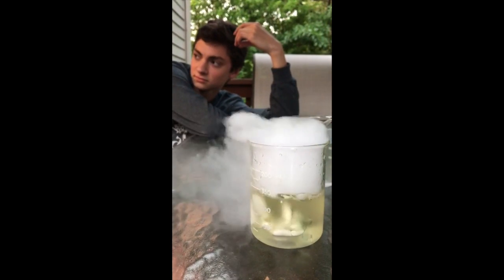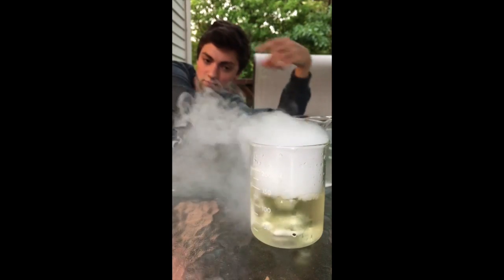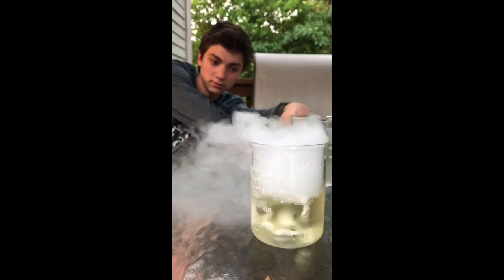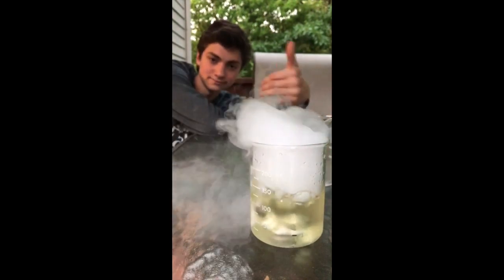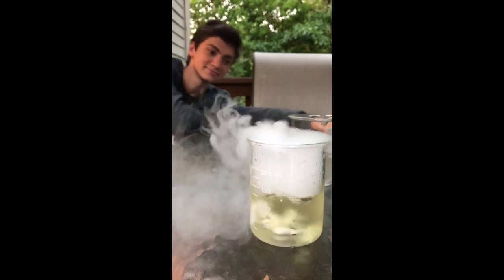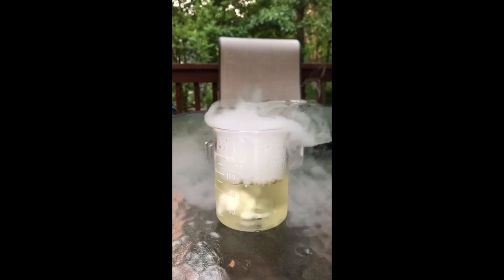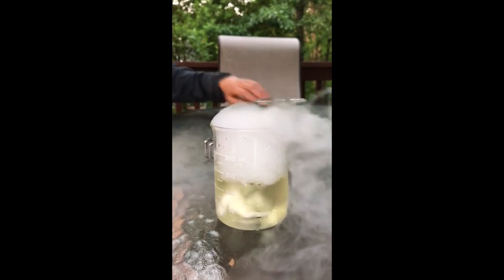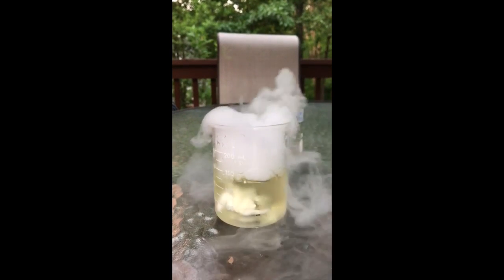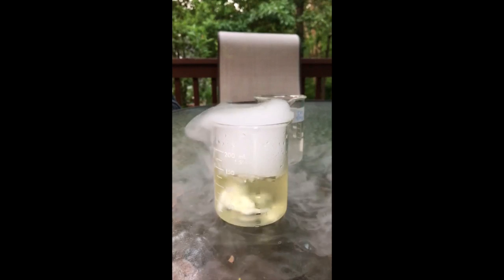This sinking can be explained by considering the molar mass of carbon dioxide in air. When broken down, air is 78% nitrogen, 21% oxygen, and a 1% mix of argon, water vapor, and other gases. This makes the average molar mass of air 29 grams per mole, whereas carbon dioxide's molar mass is 44 grams per mole. Since molar mass is proportional to density for a gas, we see that carbon dioxide is denser than air, allowing it to sink.